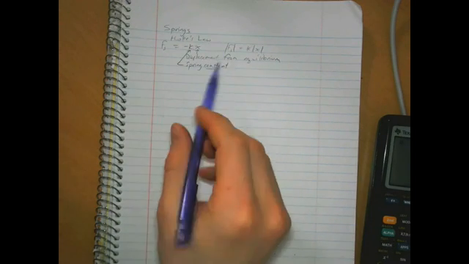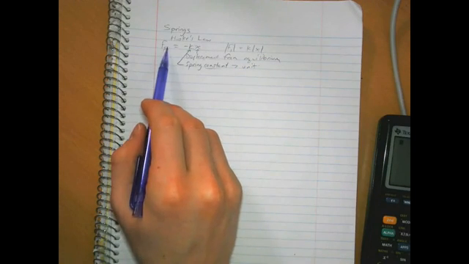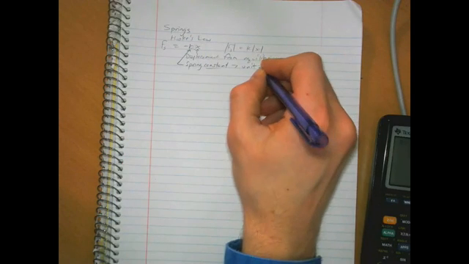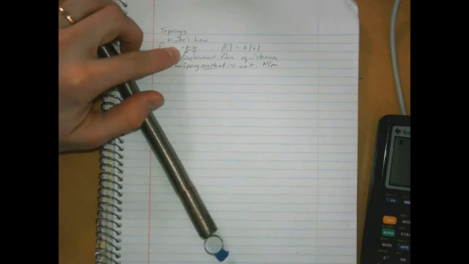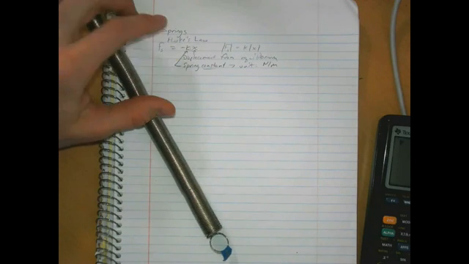The units of the spring constant: let's think about it. Force is measured in newtons, displacement in meters. So the spring constant, by dimensional analysis, is measured in newtons per meter. The negative indicates that the force is in the opposite direction of the displacement.